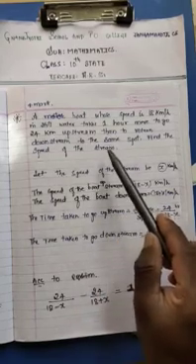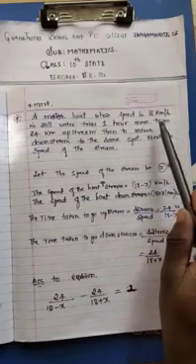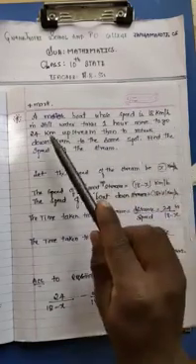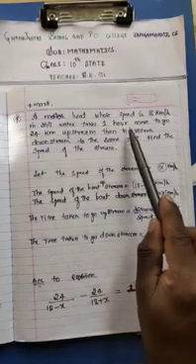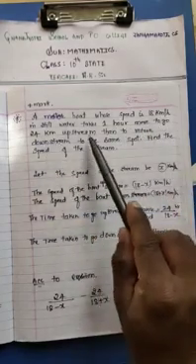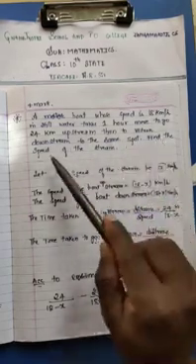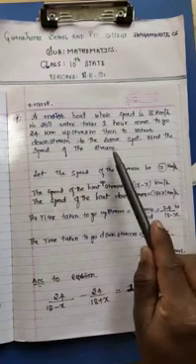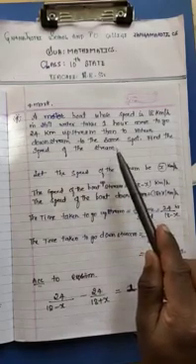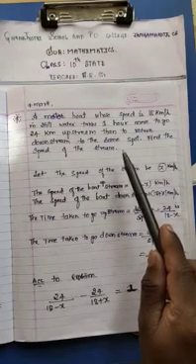I'll repeat the question once again. A motorboat whose speed is 18 km per hour in still water takes 1 hour more to go 24 km upstream than to return downstream to the same spot. Find the speed of the stream. Right? So it carries 4 marks for your annual examination. So it is very, very important.